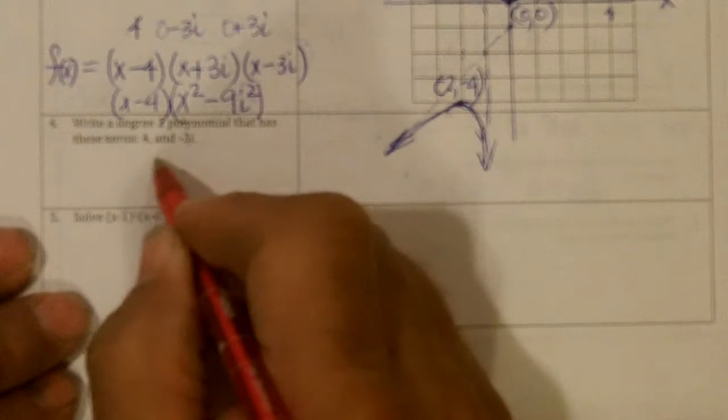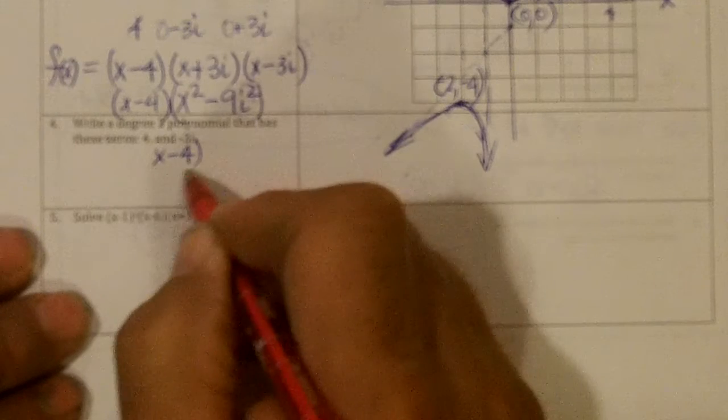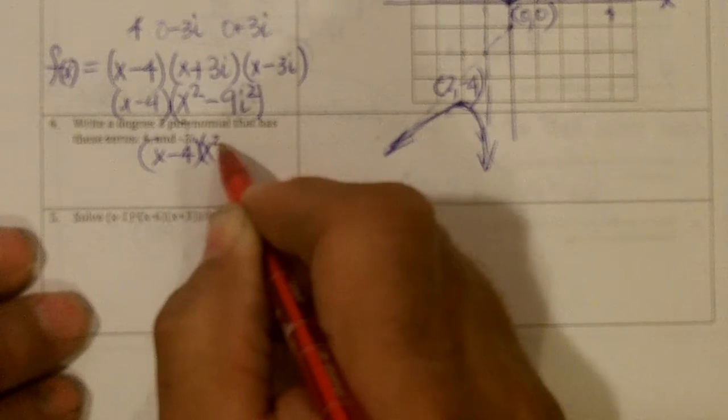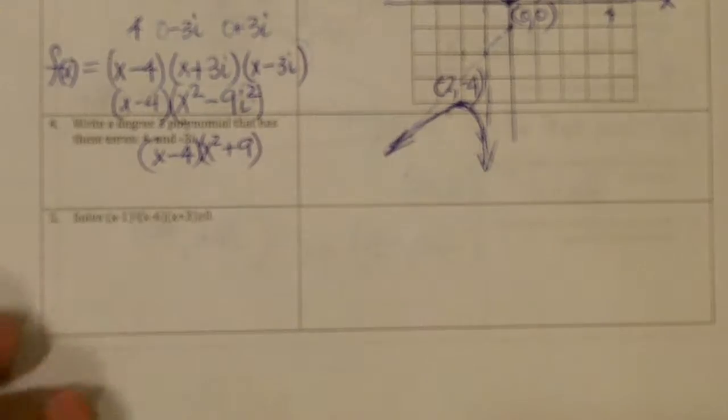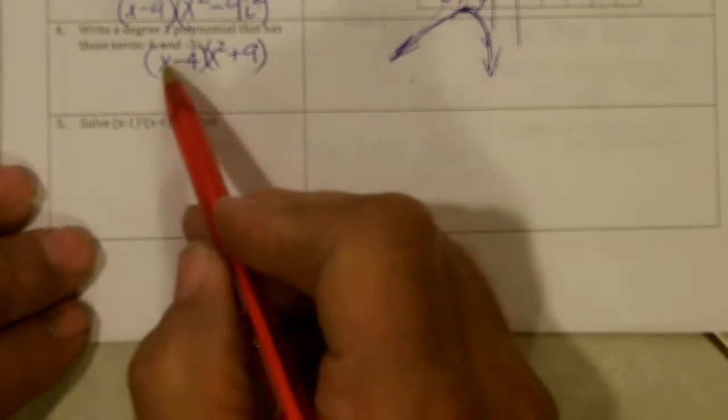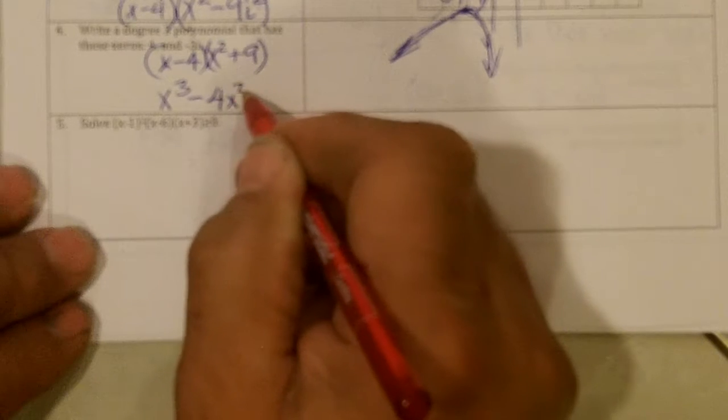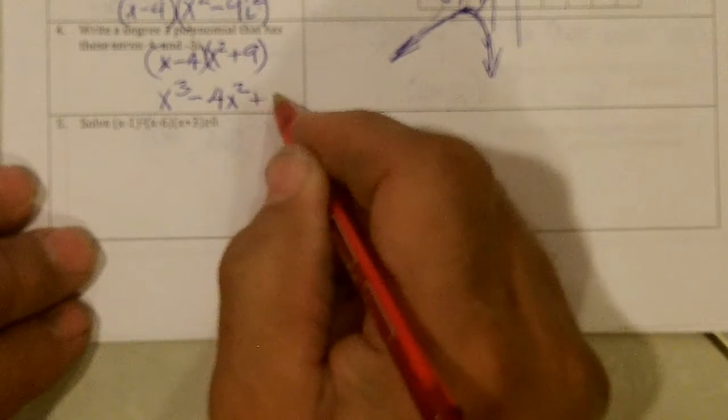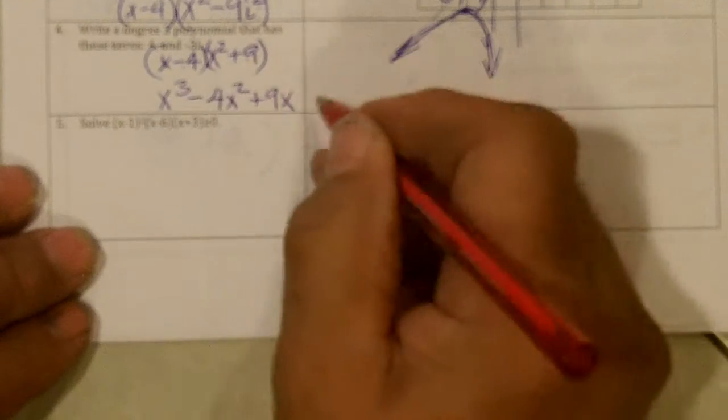So we have x -4 times x squared plus 9. And if I distribute here, I get x to the third minus 4x squared plus 9x minus 36. That's not too bad to multiply those out. And either f of x equals this or this would be an ideal answer.